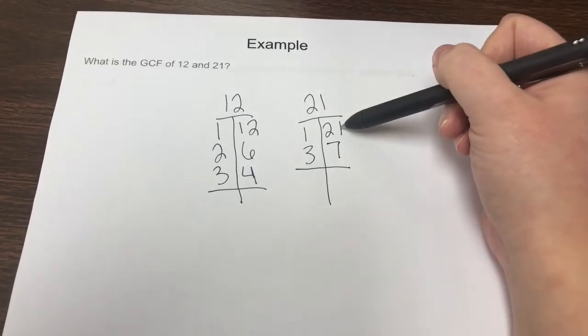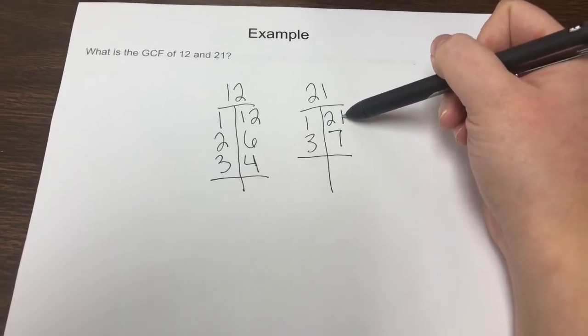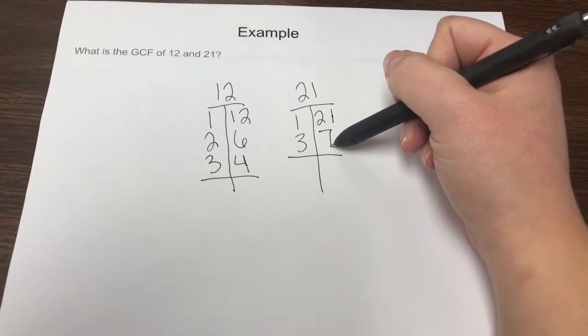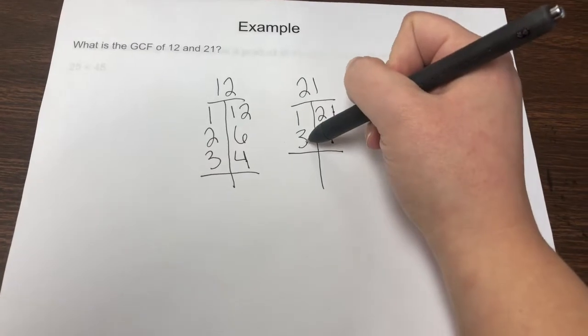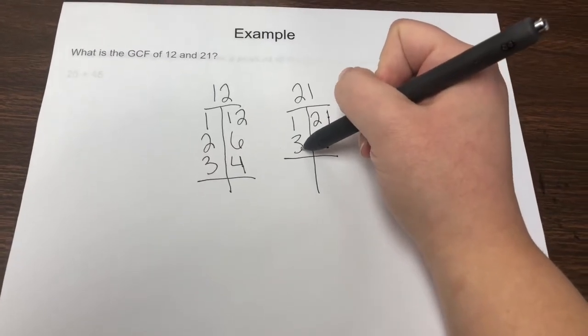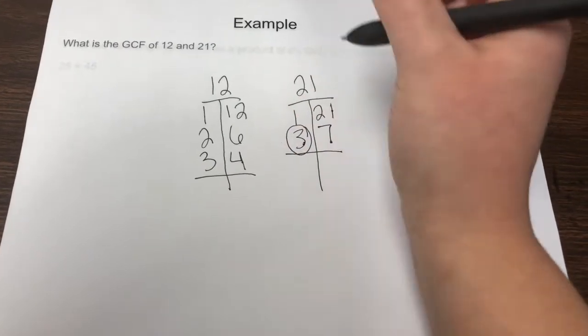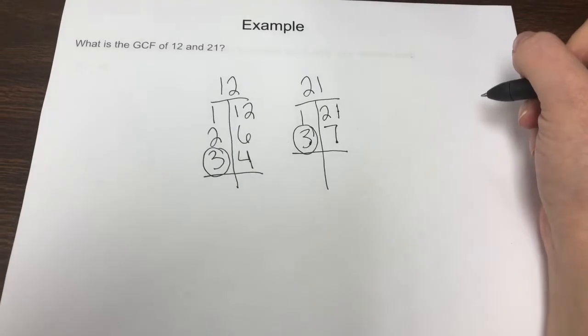Starting on this side, we're going to find the greatest common factor. Do they both have 21 in common? No. Do they both have 7 in common? No. So since we are finished with this greatest side, we can come over to the other side and say 3. Do they have a 3 in common? Yes. Even though it's smaller and even though it is on the left, it still is the greatest common factor that they have in common.